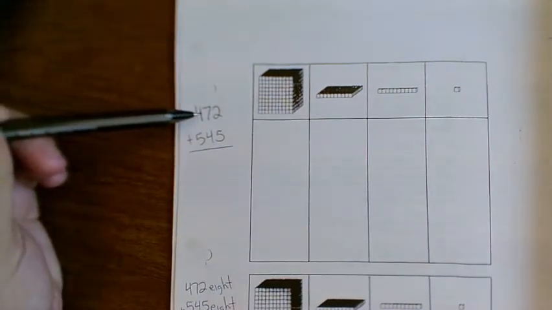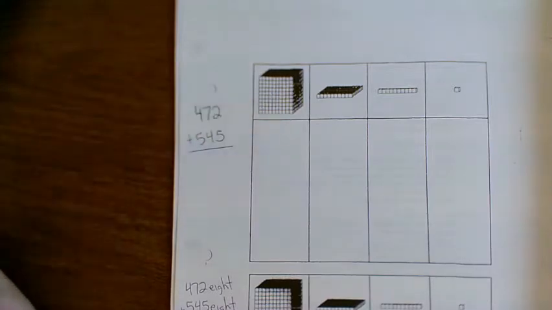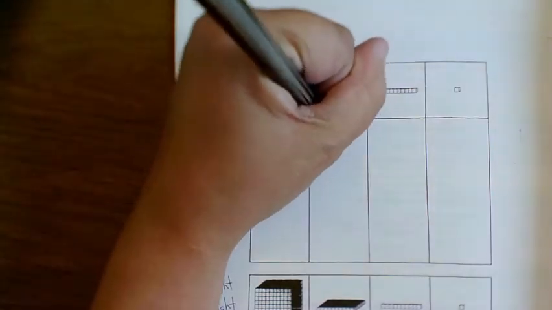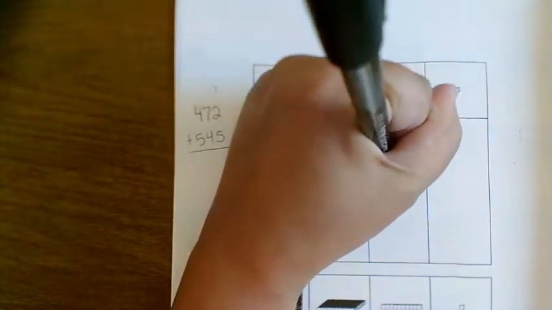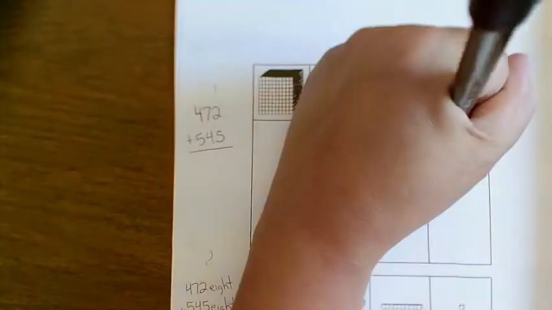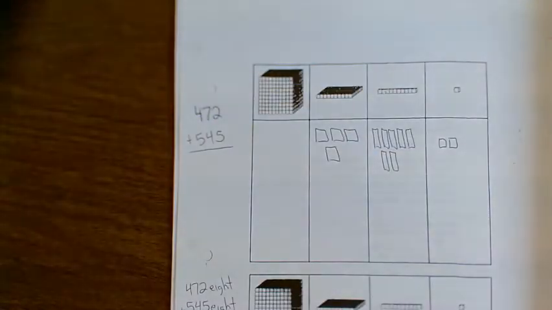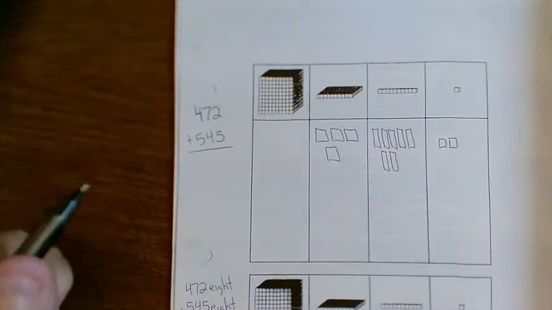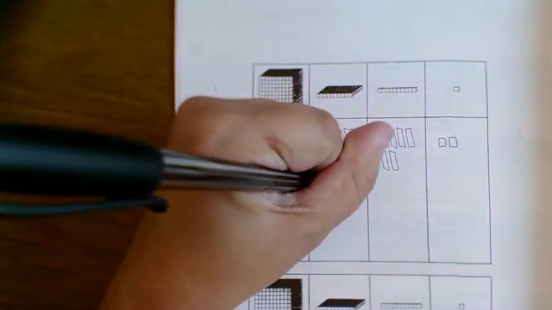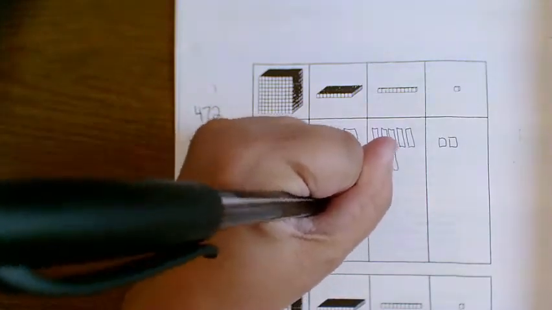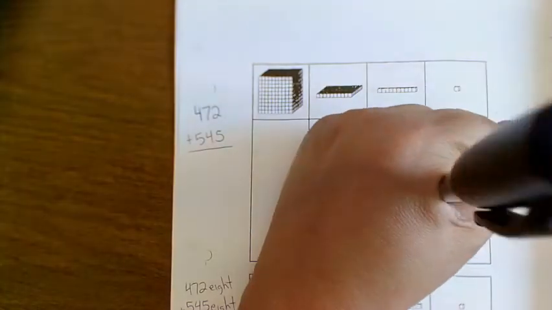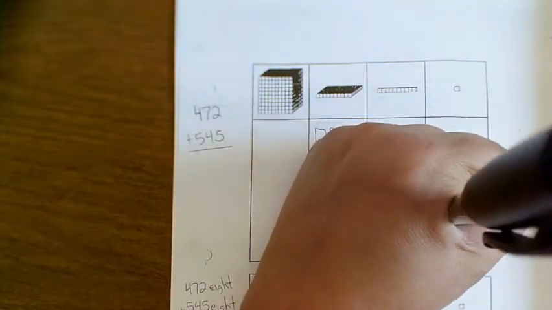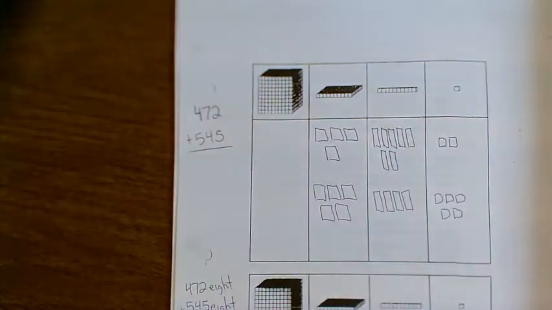If I wanted to model 472 plus 545 with base blocks, that would be 4 flats, 7 longs, and then 2 units. And then we would model the second number. We want to add 545, so 5 flats, 4 longs, and 5 units. And then just like we did on the test, show what trades you have to make.